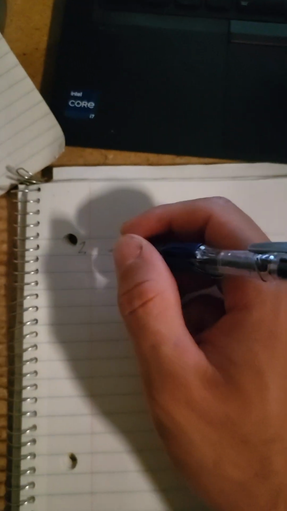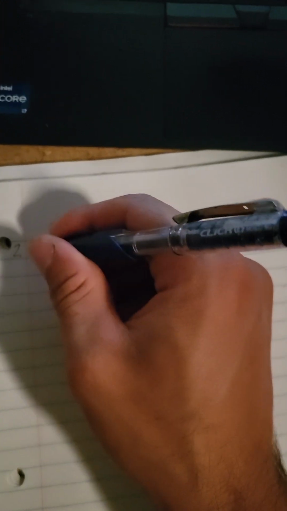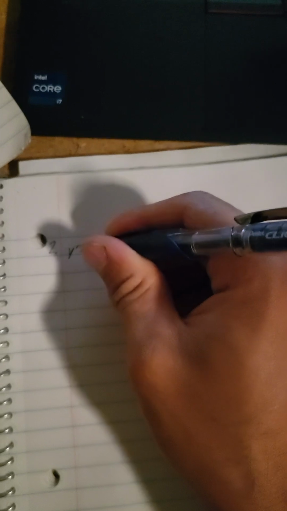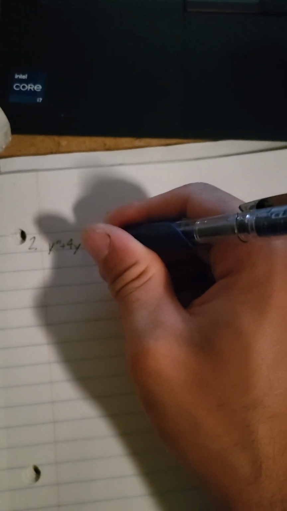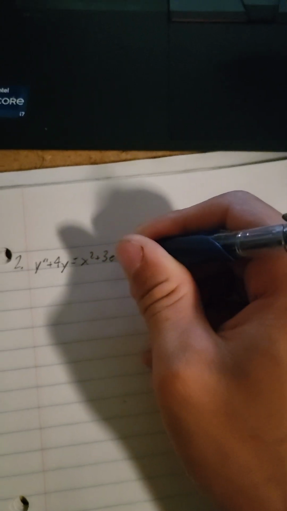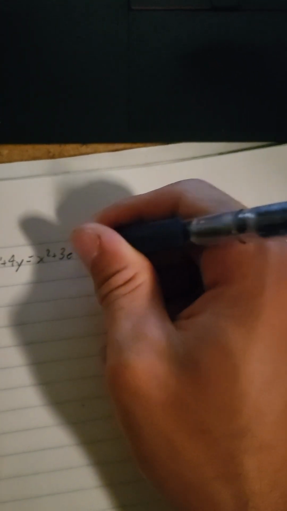Here we go. So question 2 says, to use the method of undetermined coefficients, solve the IVP, y double prime plus 4y equals x squared plus 3e to the x. And the initial conditions are going to be y of 0 is 0, and y prime of 0 is 2.